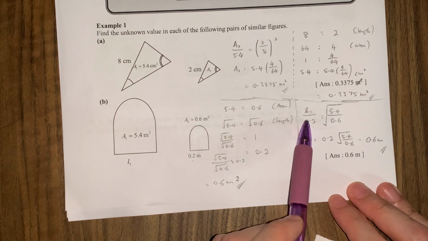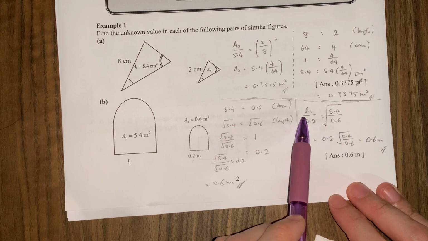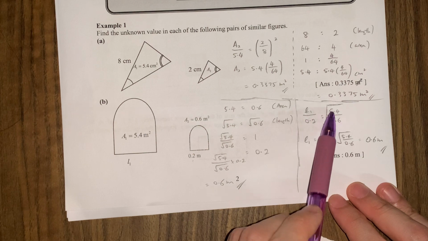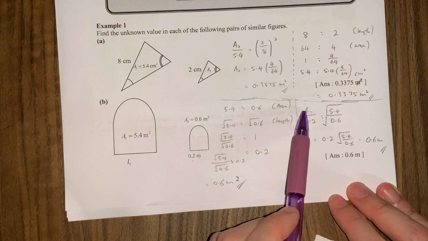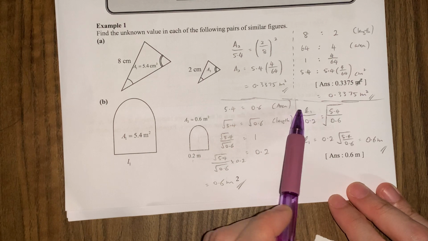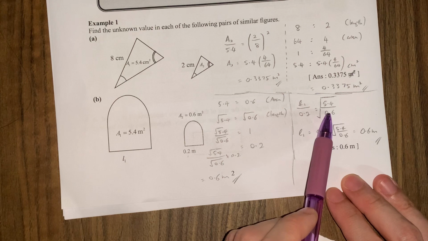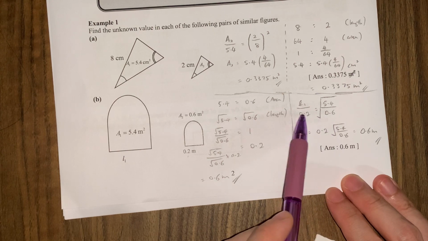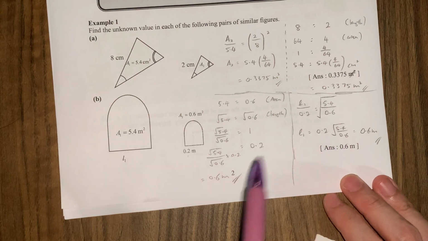Now this is length, this is area. So to make them the same, I can either square this or I can square root this. Okay, but I like to leave the unknown just there. I don't do anything to it, so I'm going to square root here, and after that these two become equal, and that's simply going to times the 0.2 over to get the L1, and that's how I get the answer.